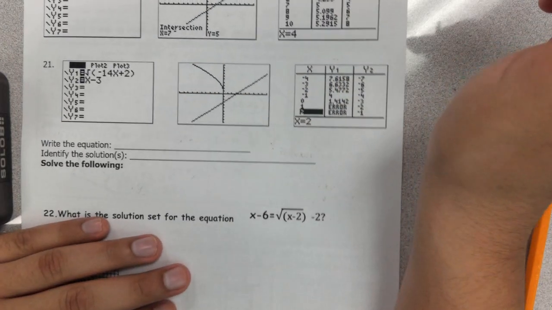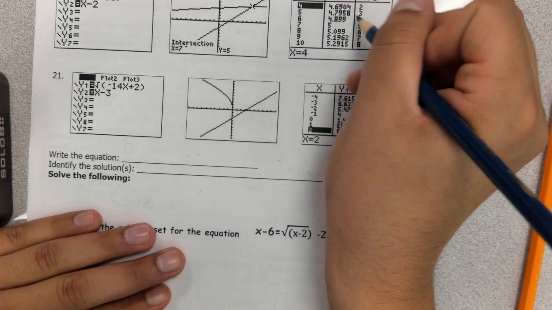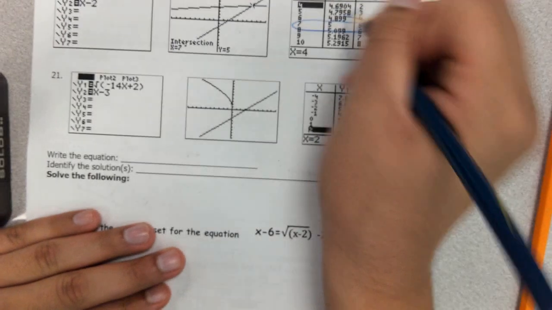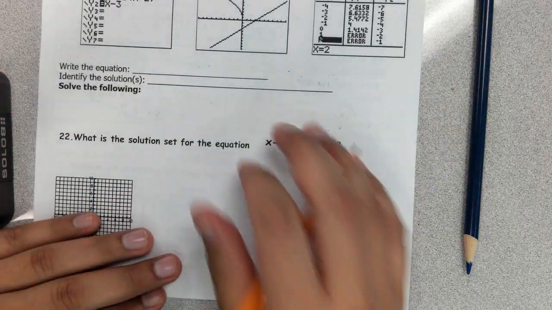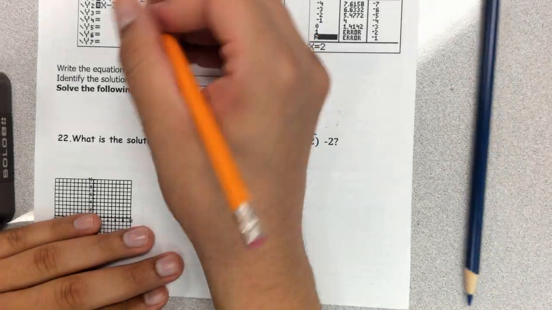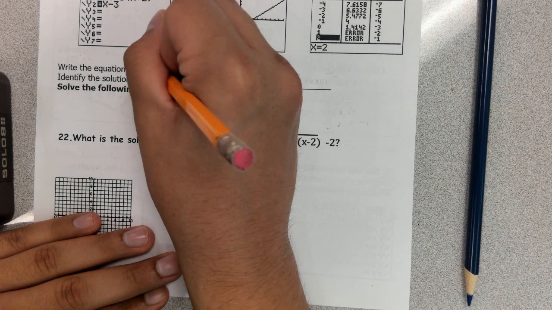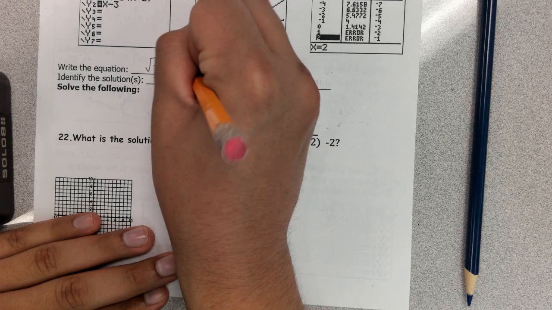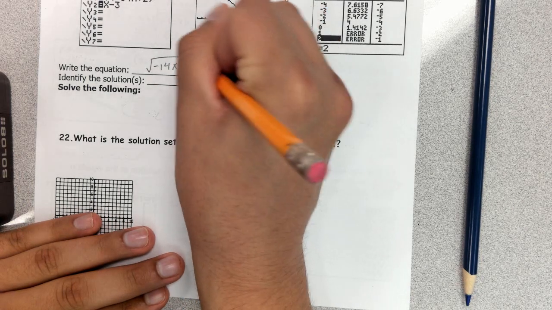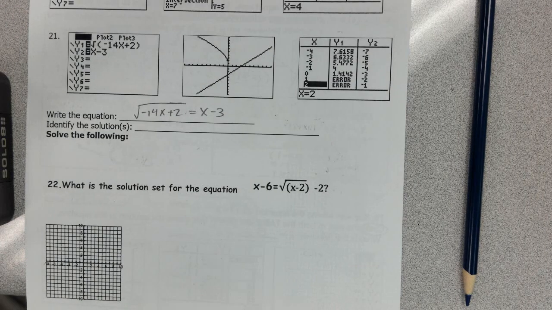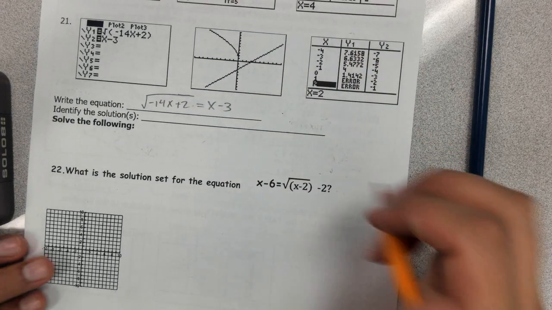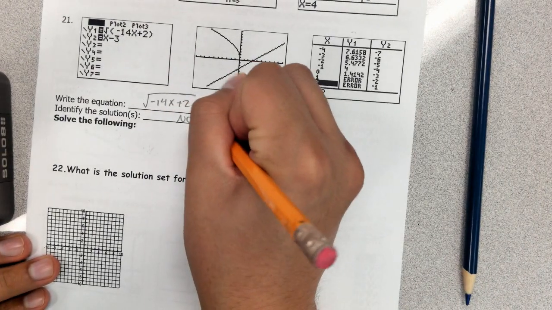All right, same thing on 20. This would be x is 7. On 21, this would be set up as square root of negative 14x plus 2 equals x minus 3. And then looking at the table, looking at the graph, they don't intersect. There's no y1, y2 that are the same, so this would end up being no solution.